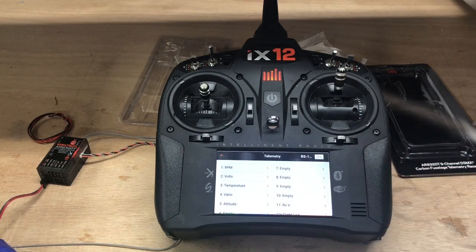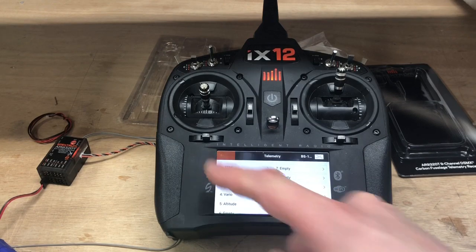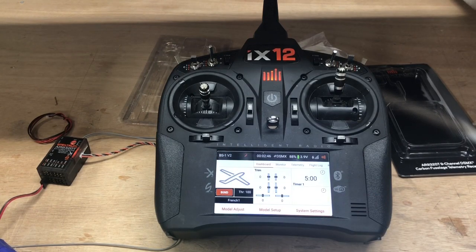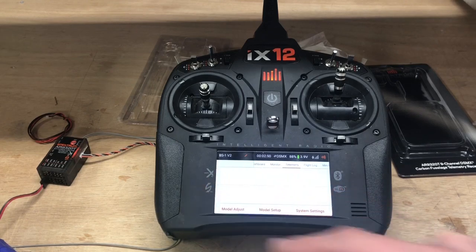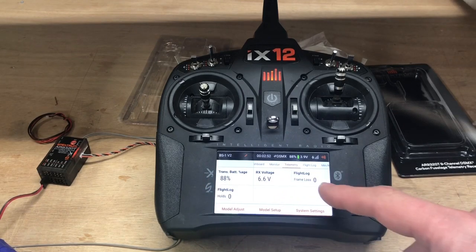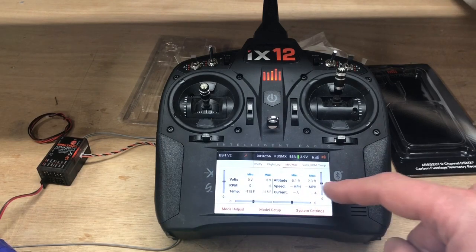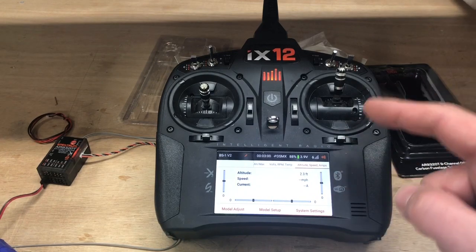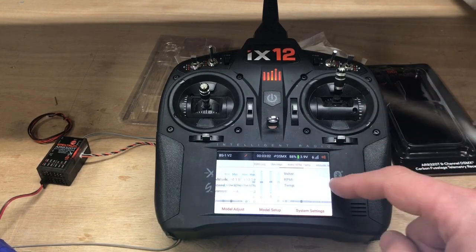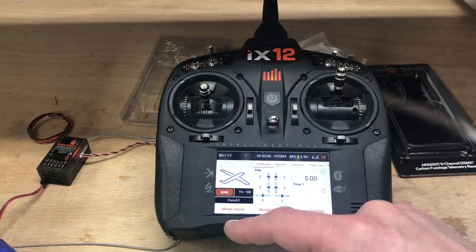I could set up on the different menus some alerts and so on, but it's not going to be for now. And I can see by moving the home screen that I have all the telemetry screens: main, max, volt, altitude, speed. So we should be good to go regarding telemetry.